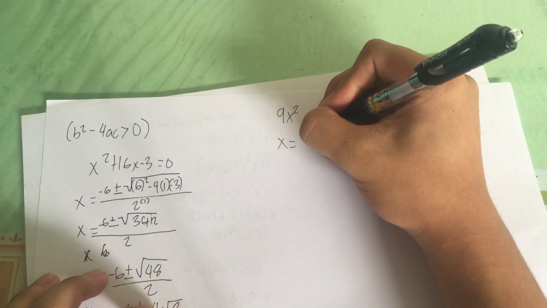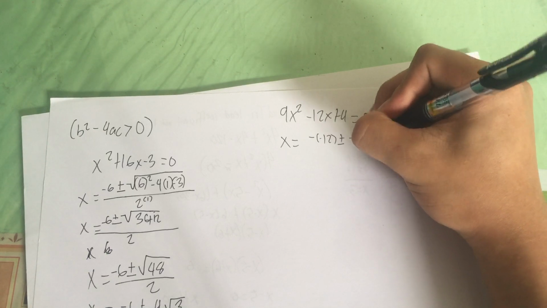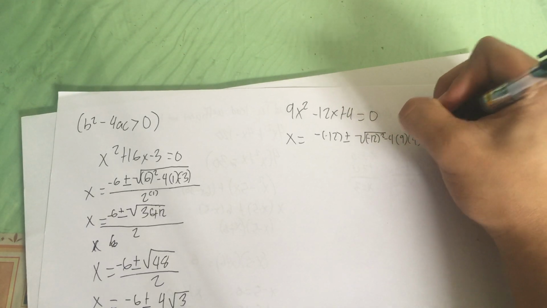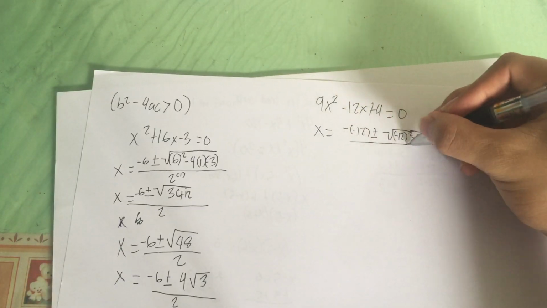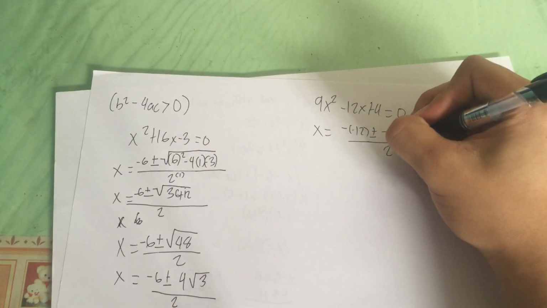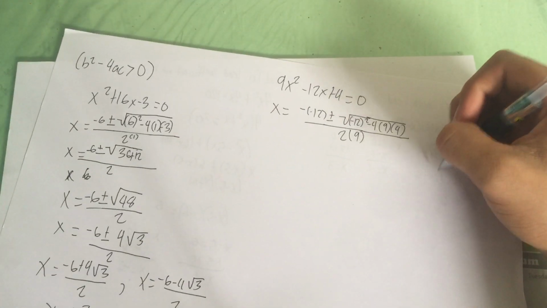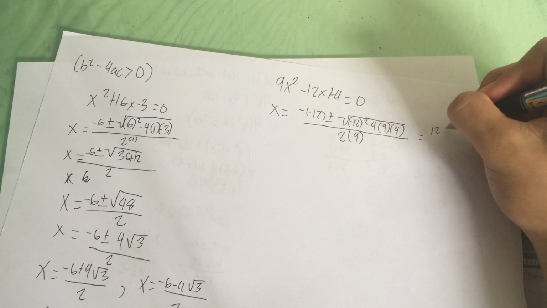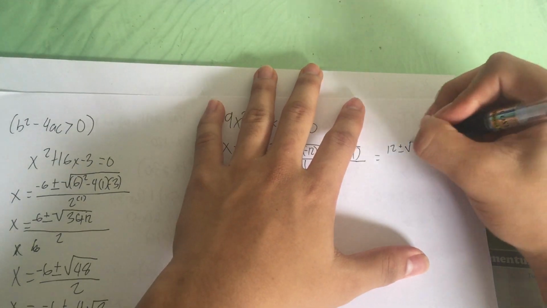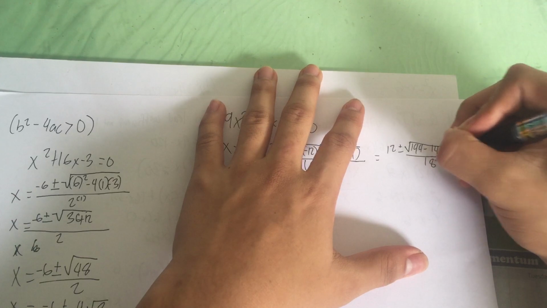Then your answer will be x equals negative negative 12 plus or minus the square root of negative 12 squared minus 4 times 9 times 4, over 2 times 9, which, once you combine, equals 12 plus or minus the square root of 144 minus 144, over 18.